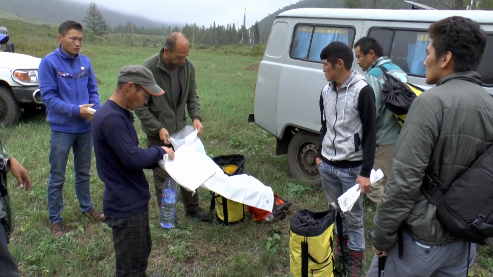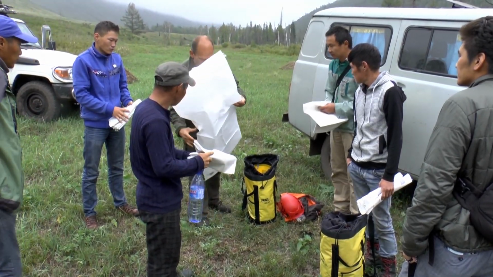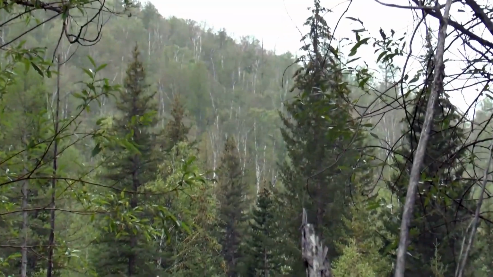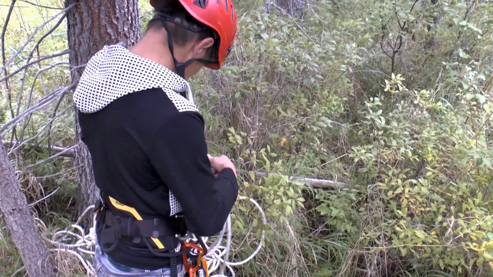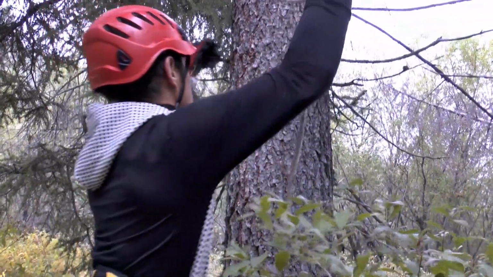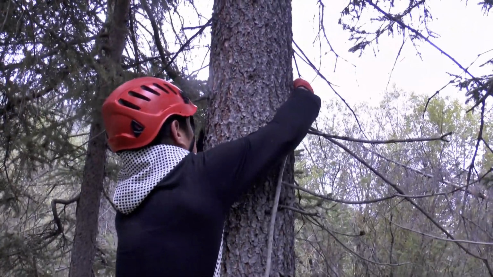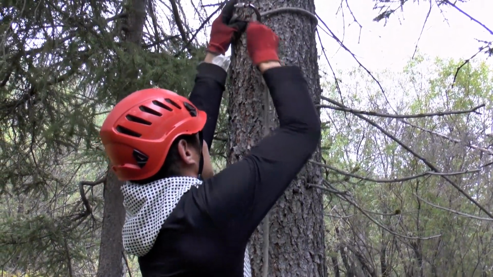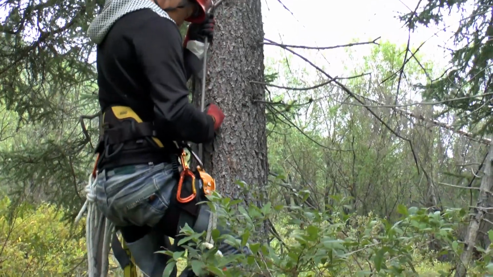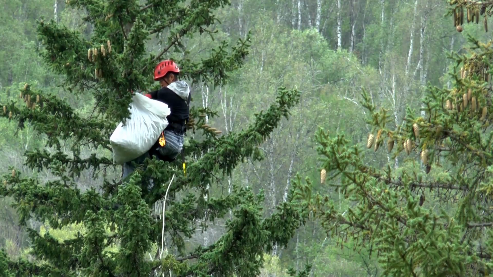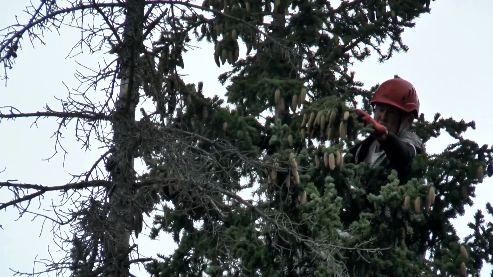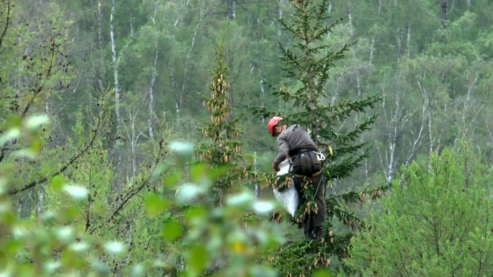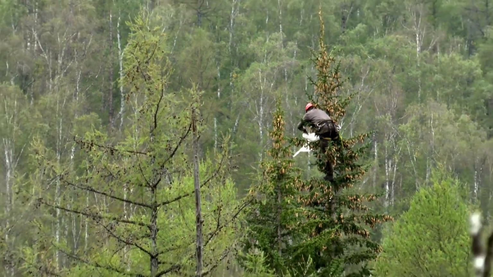Because larch did not produce seeds in 2015, we focused on Siberian spruce in the floodplain. Unlike larch, spruce has a seeding year, and during the last day of training, 300 kilograms of cones were collected.